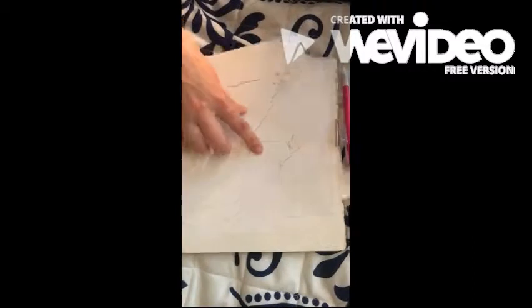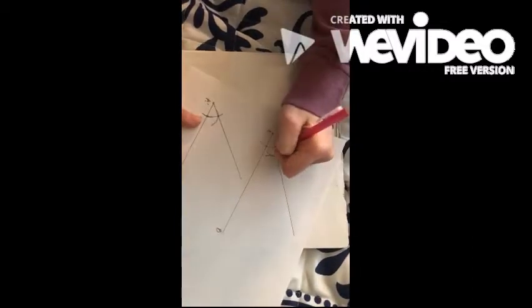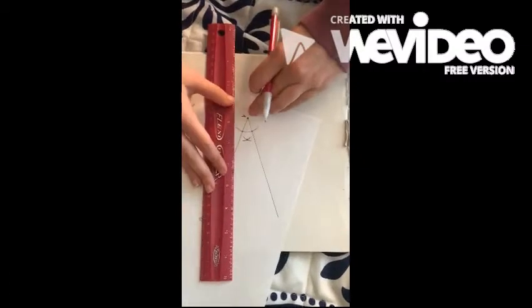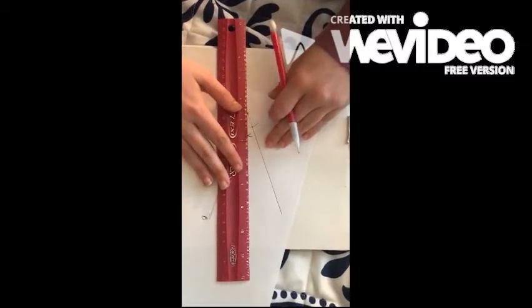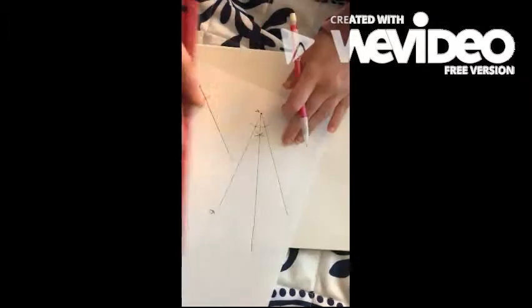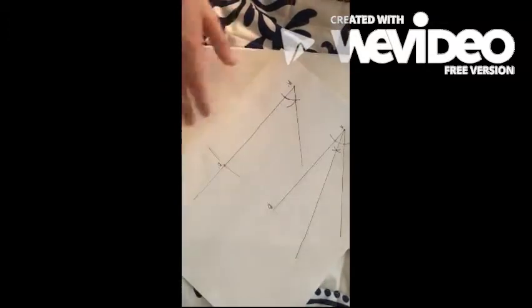Now you're going to have an X, and you're going to draw the dot in the middle of the X, and then connect it with this point at A. And there's your angle bisector.